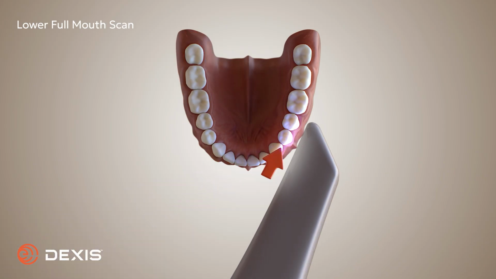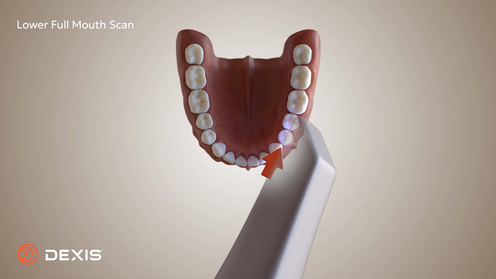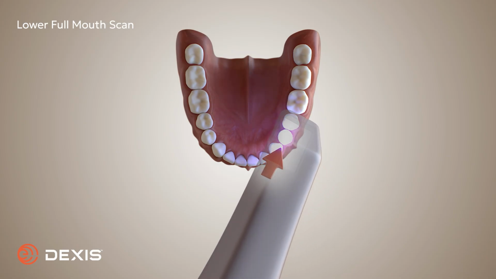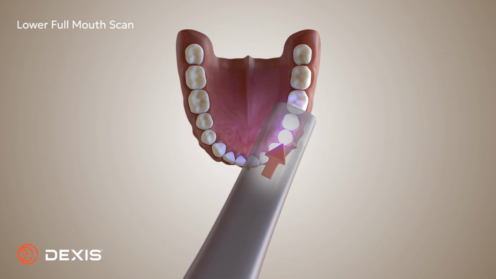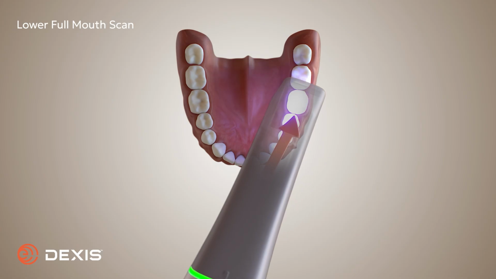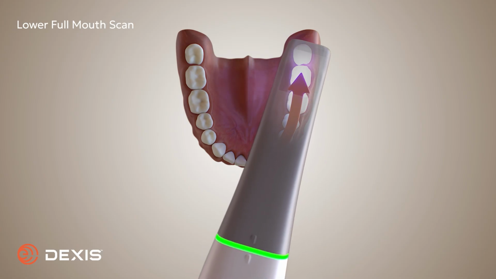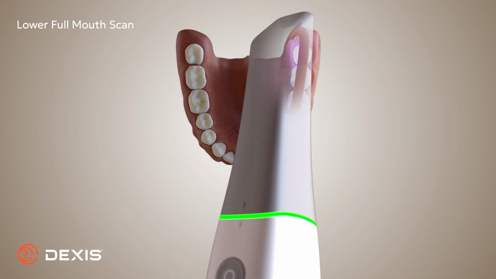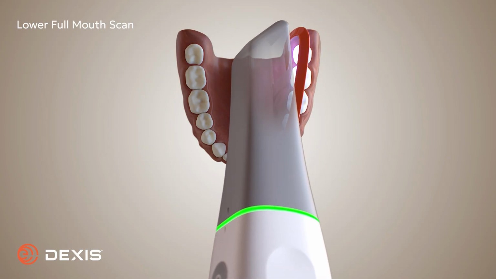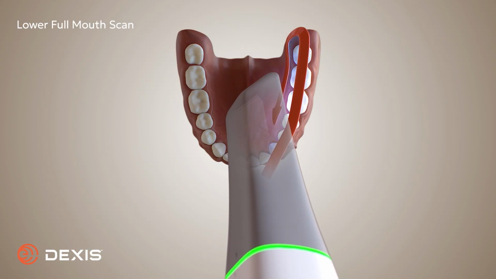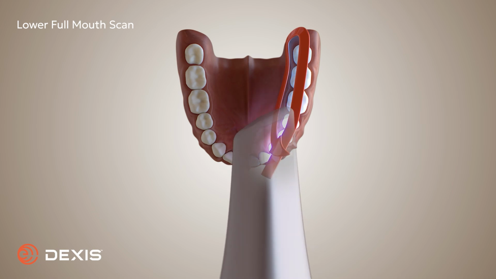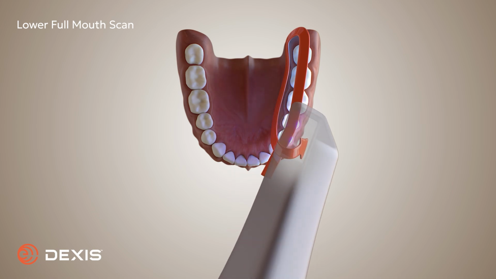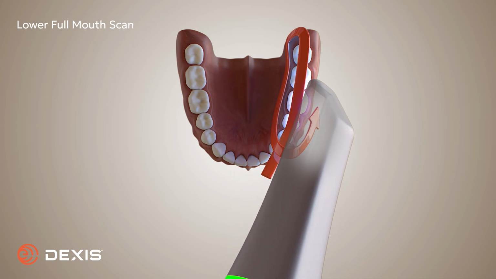Now complete the remaining posterior region. Begin at the first premolar, resting the scanner on the occlusal surface. Scan from the premolar to the last molar, maintaining light contact. Rotate the scanner 45 degrees lingually and scan back toward the canine. Then glide over the cusp tip of the canine and scan the buccal surfaces from canine to the last molar.